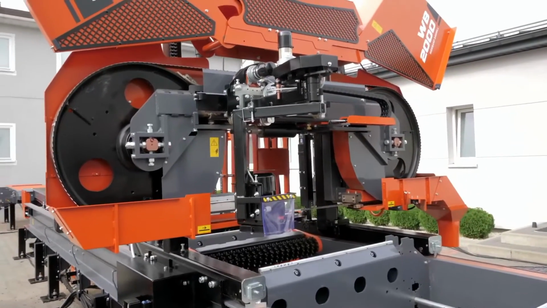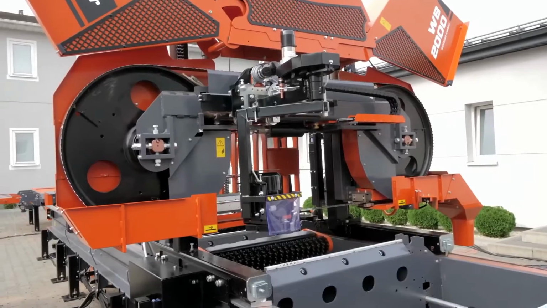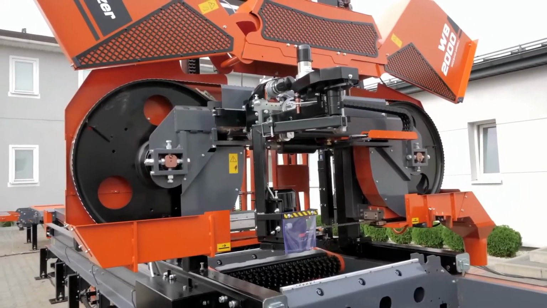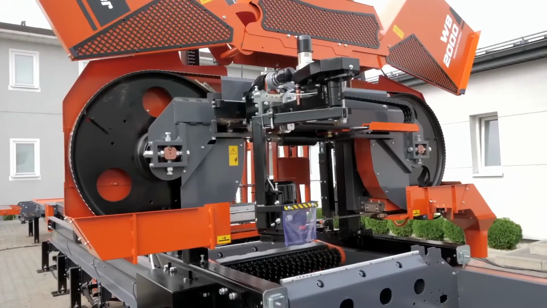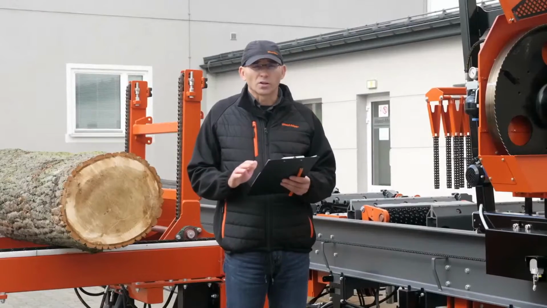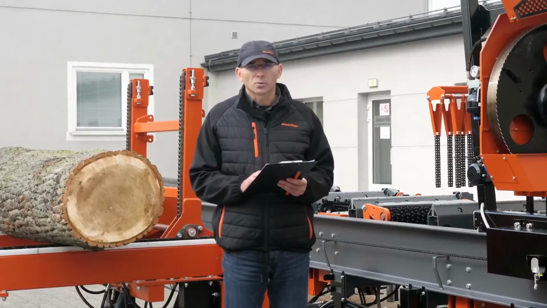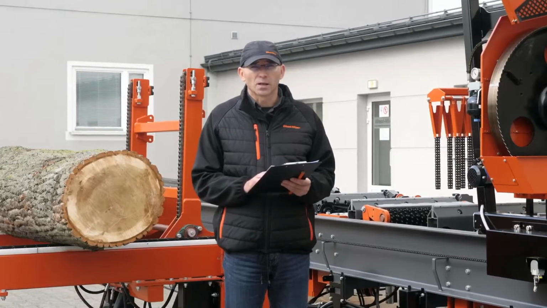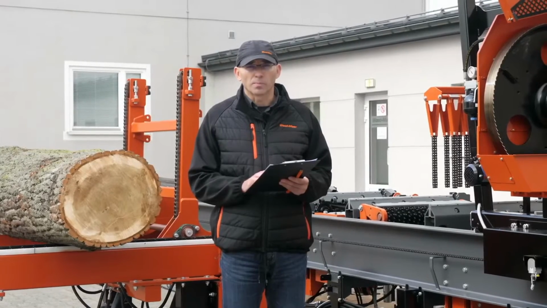So if we decide to go with a machine which is adapted to a 50 or 75 millimeter wide blade, 2 or 3 inch, we are able to do the blade maintenance with standard Wood-Mizer equipment.